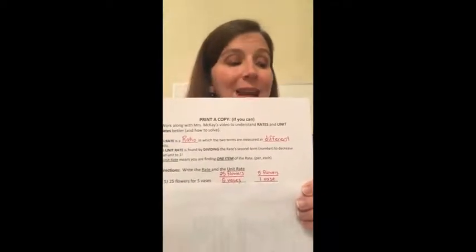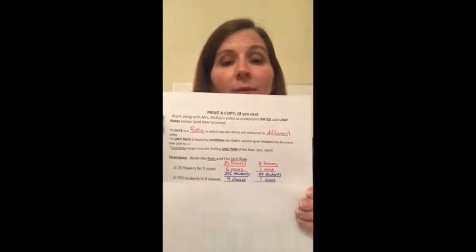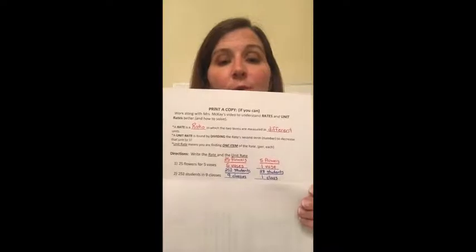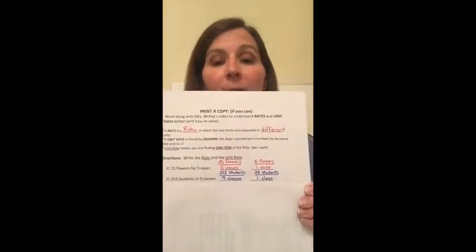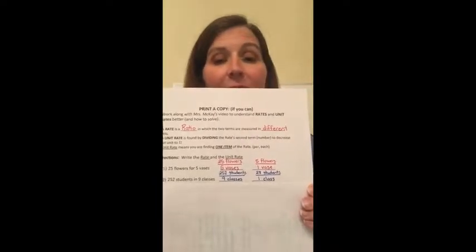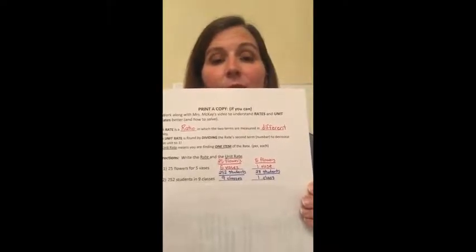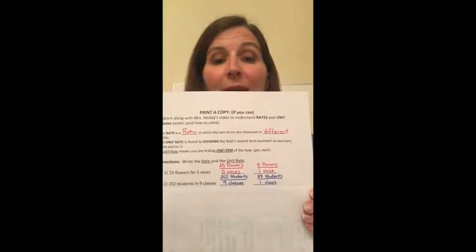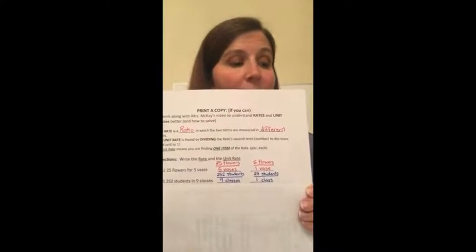On number 2, it says you have 252 students in 9 classes. So that means you're going to have students in the numerator, classes in the denominator. So if you have 252 students in 9 classes, if you divide both of those numbers by 9, you end up with 28 students per class, or for every 1 class.